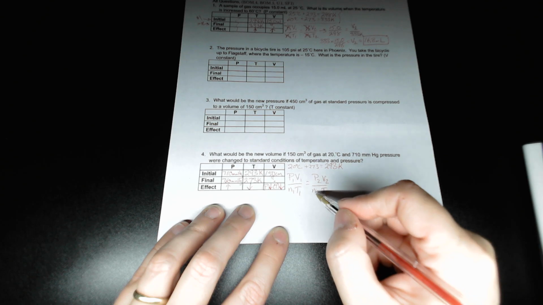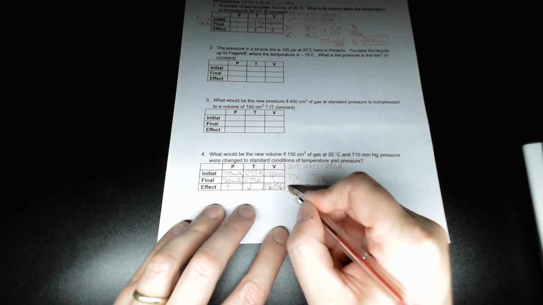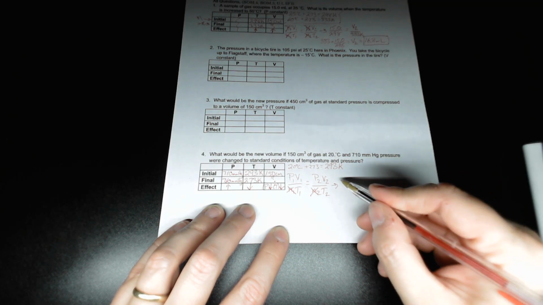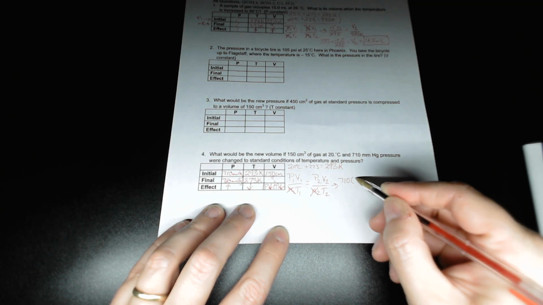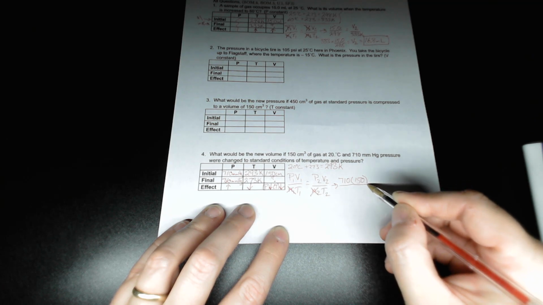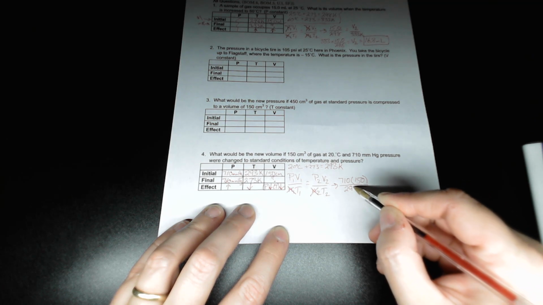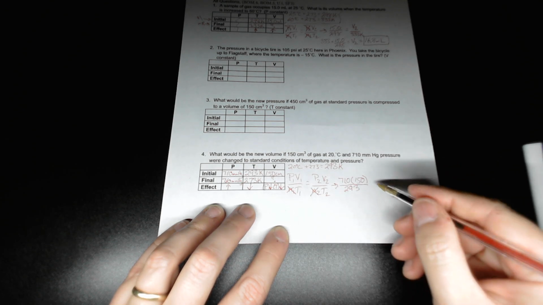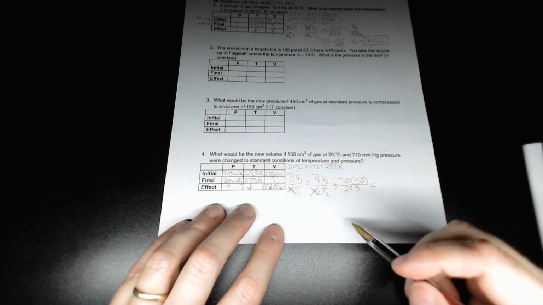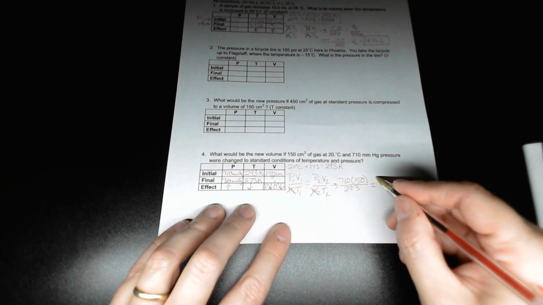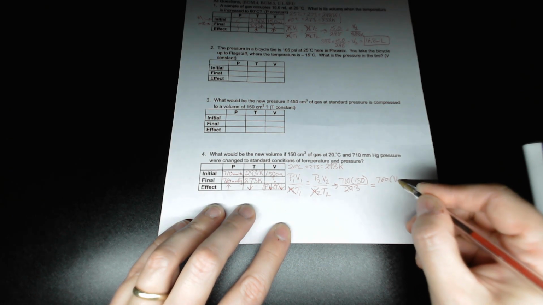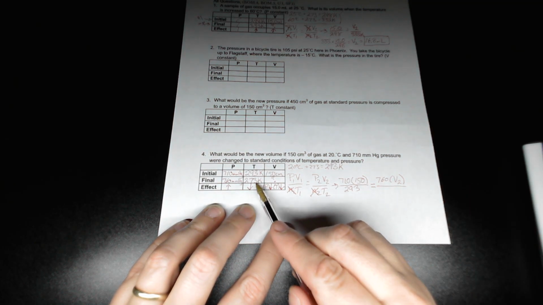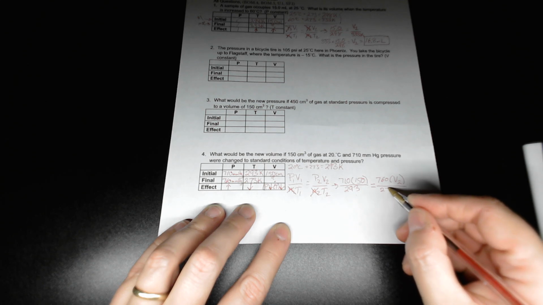All right, P1V1 over N1T1 equals P2V2 over N2T2. Again, we're not using N in any of these, so we'll just cross that out. But we do have values for everything else. So our initial pressure is 710, our initial volume is 150, and that's over a temperature of 293. Then on the other side, our new pressure, standard pressure, is 760. We're looking for the new volume, and our new temperature is 273. That's going to go on the bottom here.